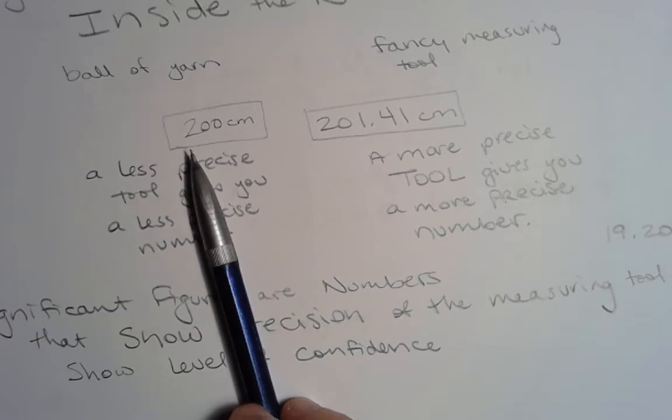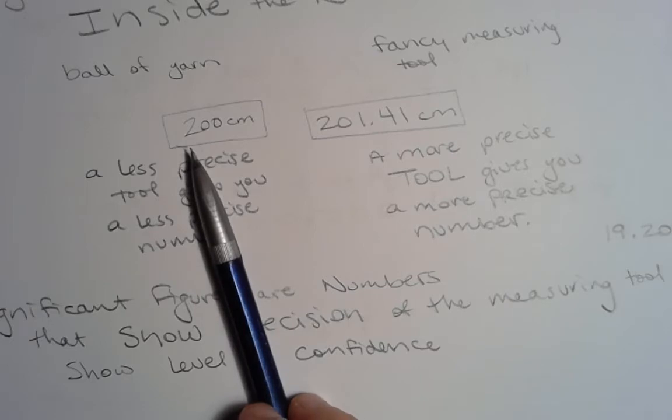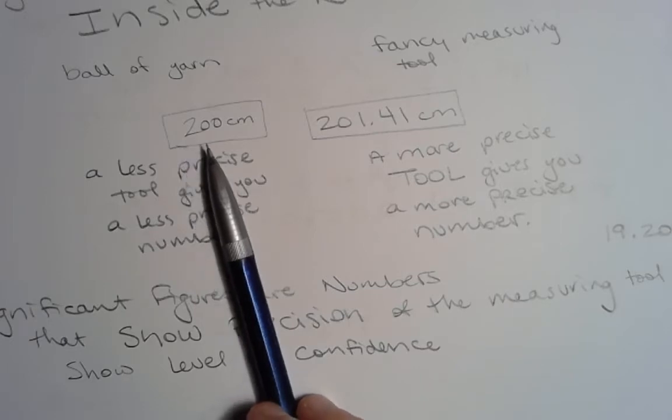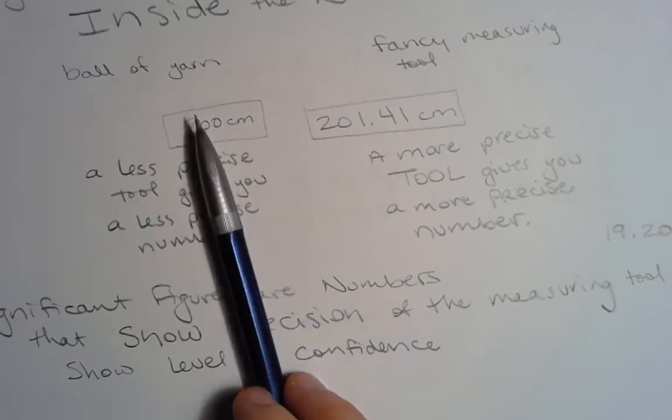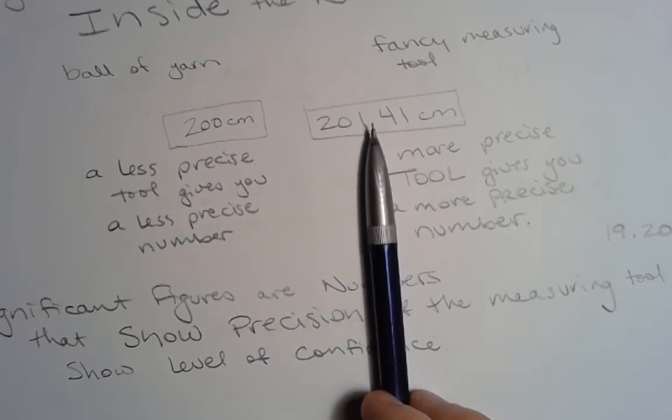It's a little funky to wrap your brain around. These are ending zeros with no trailing decimal, which means we know it's the magnitude of 200, like that's how big it is, but this tool can't see exactly how precise.